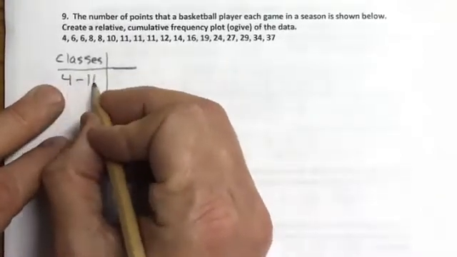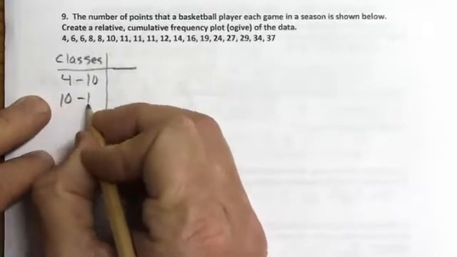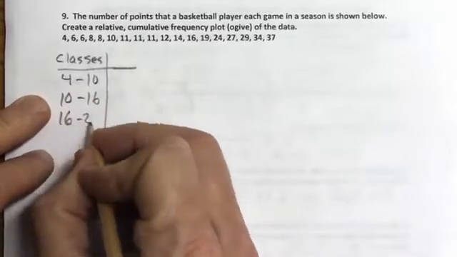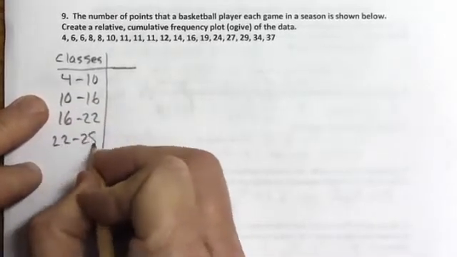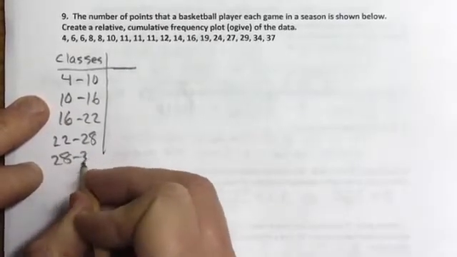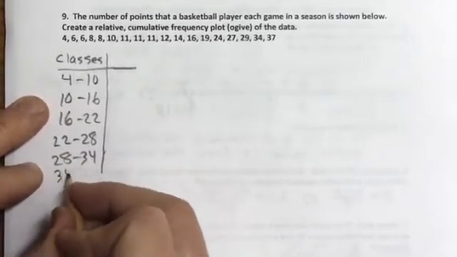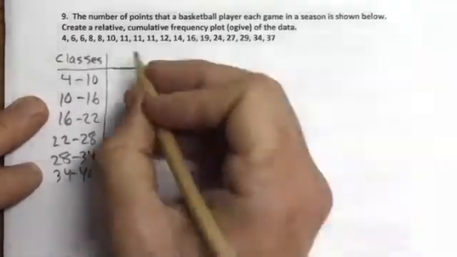So 4 plus 6 is 10. And so we go from 10 to 16. And I keep adding 6, 16 to 22, and then 22 to 28, and then 28 to 34. And we keep going till we capture all the data, and then 34 to 40. Those are the classes. And now frequencies.